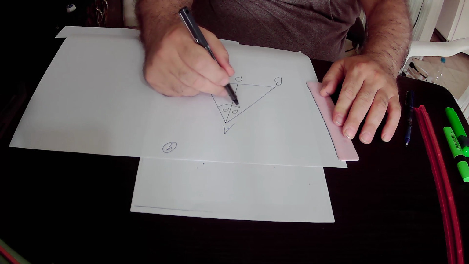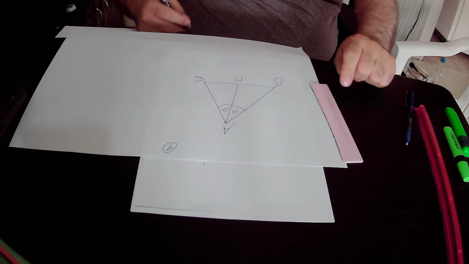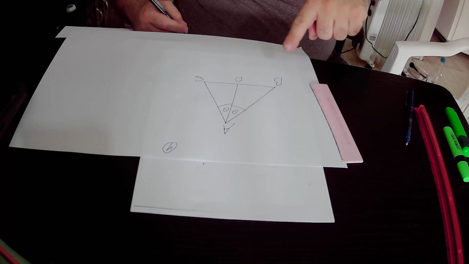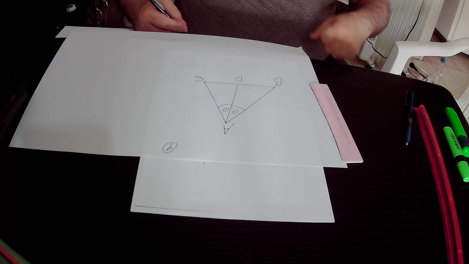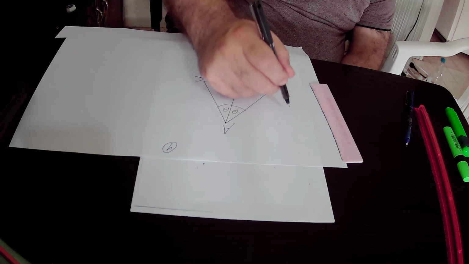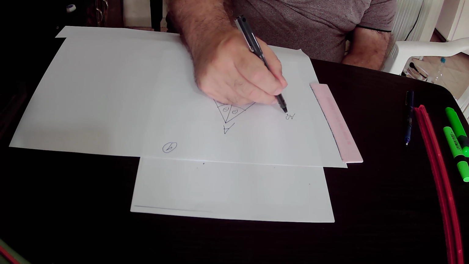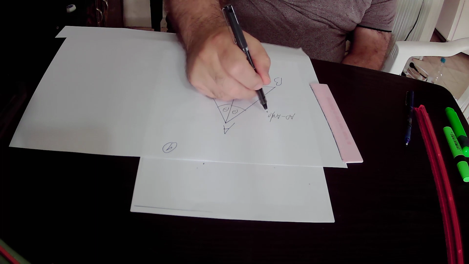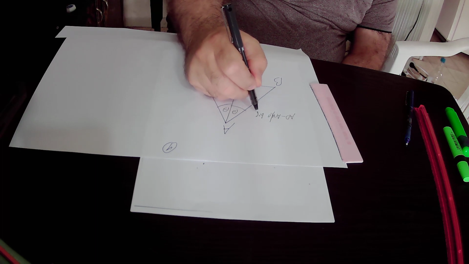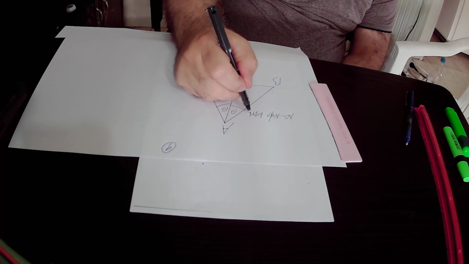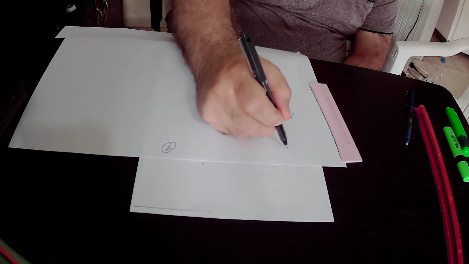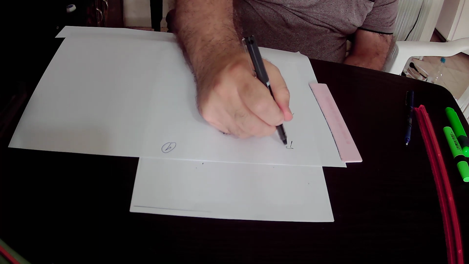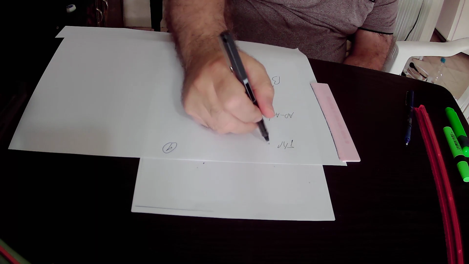Line segment AD is an angle bisector because it divides angle BAC into two halves. Each half equals theta. So AD is the angle bisector. This is actually the angle bisector theorem.